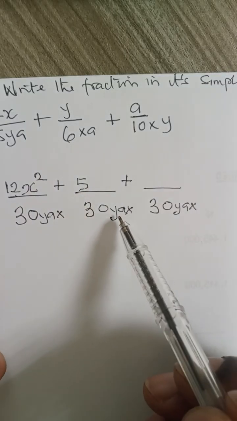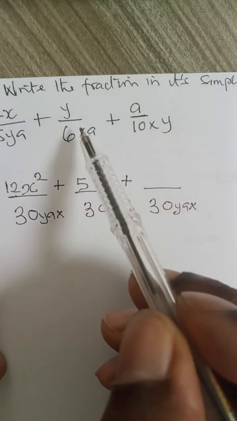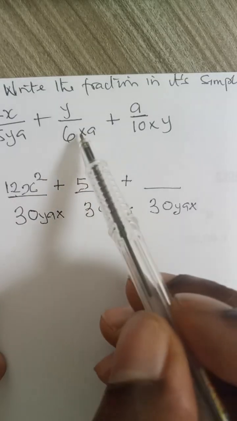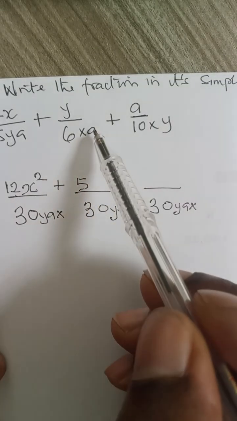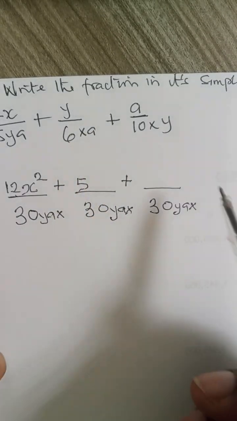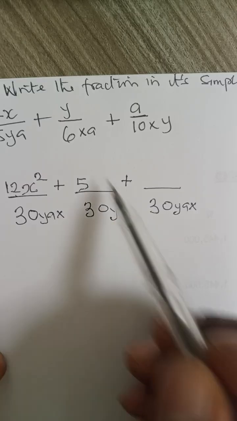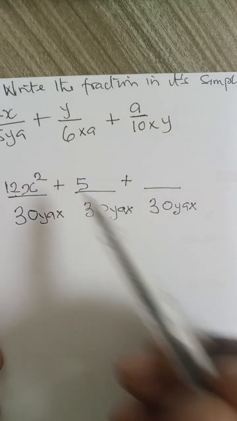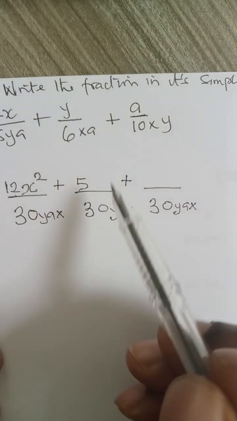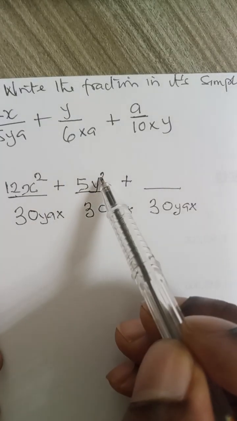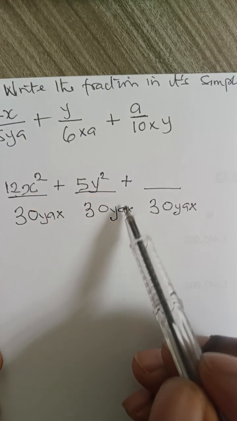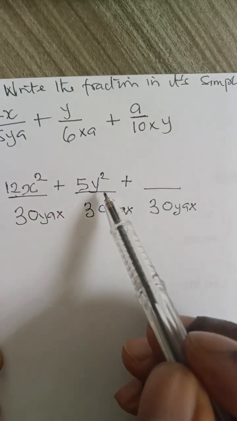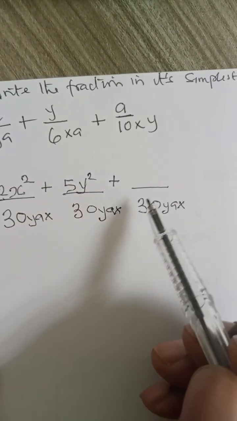The next thing, we're going to look at the unknowns. There is no y here, and there is a here. a cancels a. And then we have x there; x cancels x, a cancels a, so we just have y. y times y is going to give you y squared.